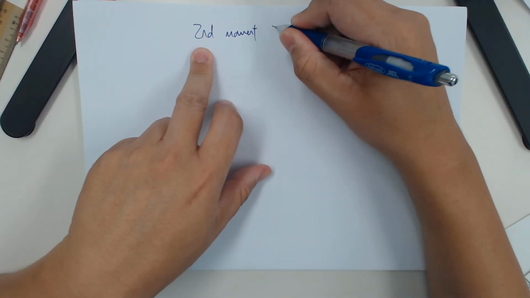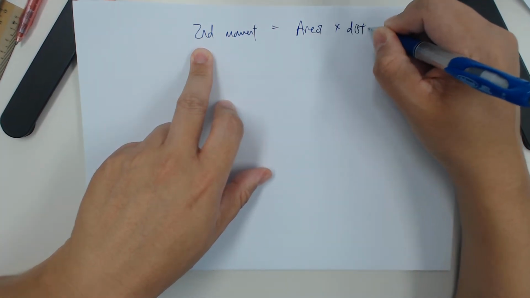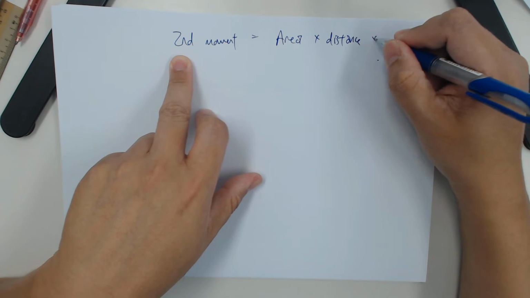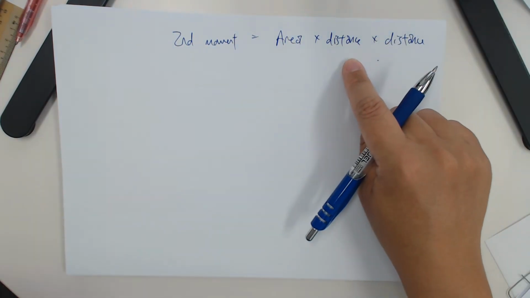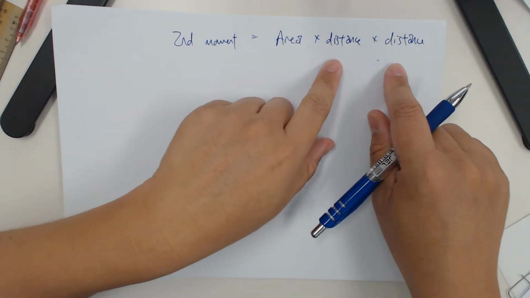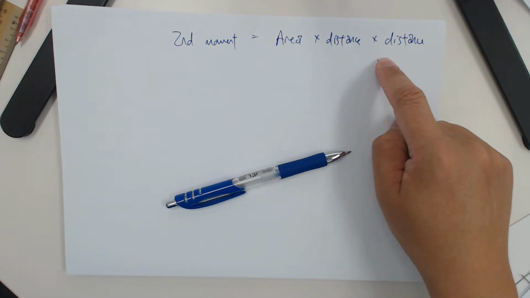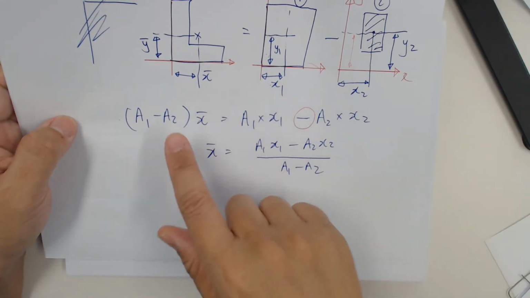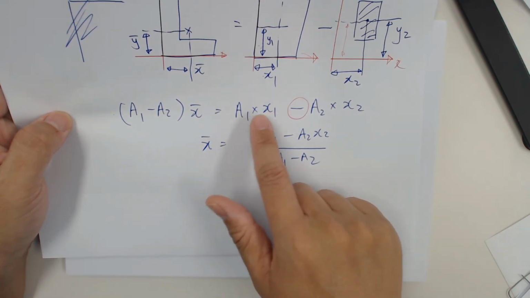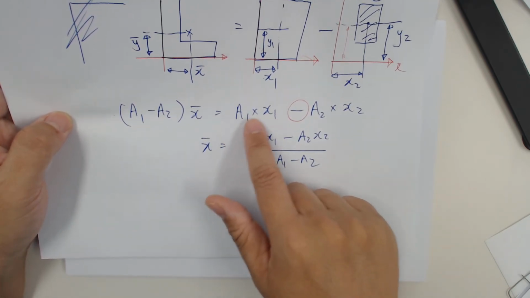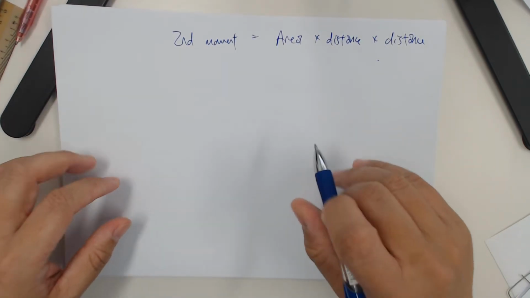When we say second, it's something like area times a distance times a distance. Somehow it is a square of a distance, and later you will see how this comes into effect. So previously, when you find the first moment of area, you realize that it's an area times the distance. But now we're going to multiply it twice.